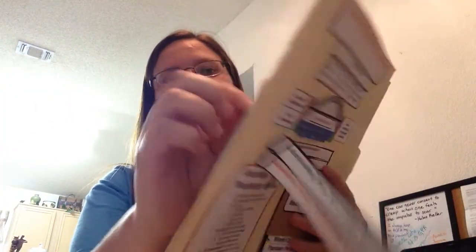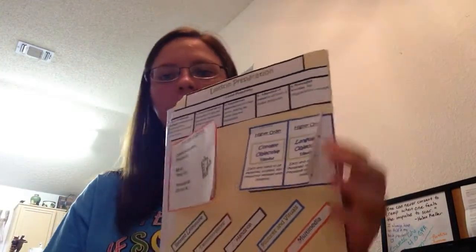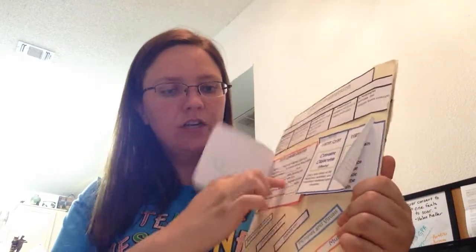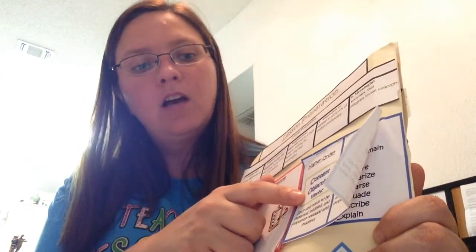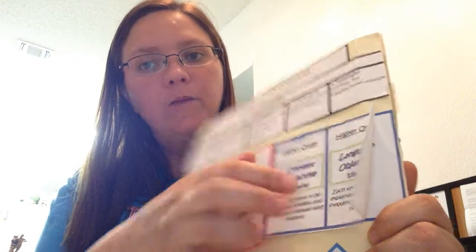Okay, so our first page, it's gotten a little bit worn because I have used it, is lesson preparation. And this is great for when you're creating your lesson. As I'm creating my lesson, I'm going to refer to these things. The first thing is how to start an objective. So it's objective starters, which kind of helps you get in there and create that objective. Higher order content objective verbs and language objective verbs.